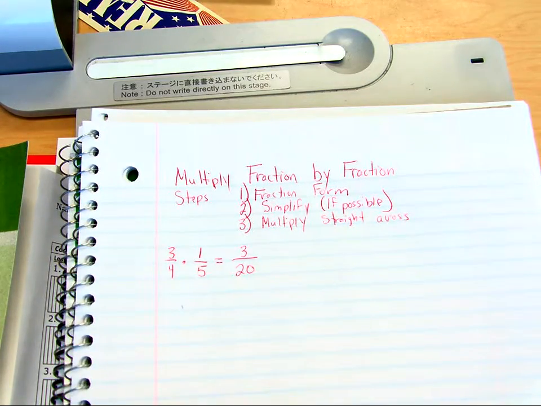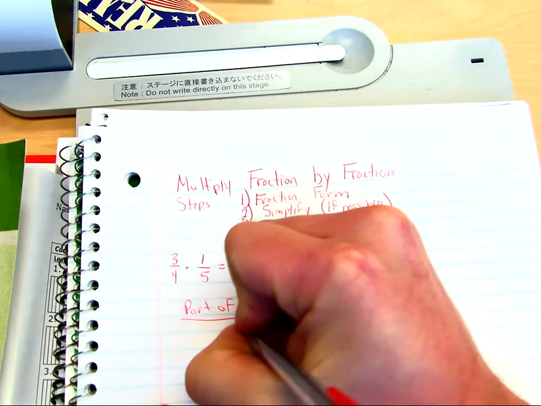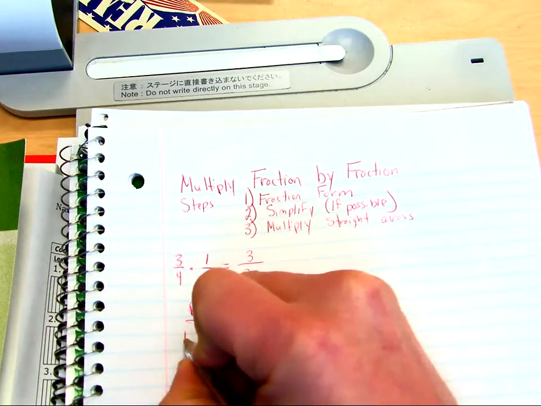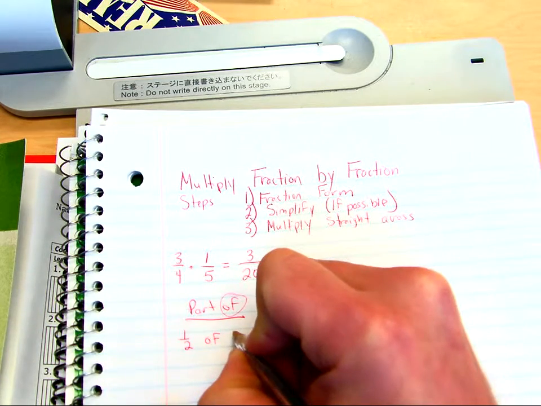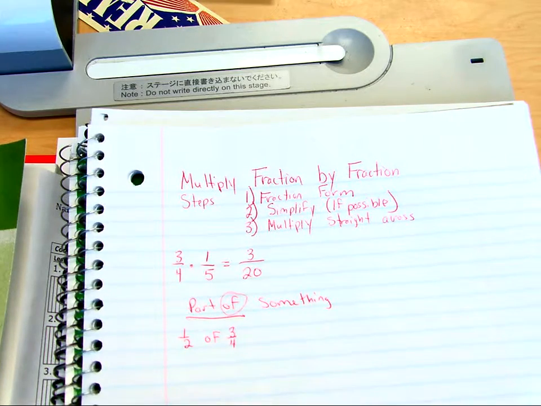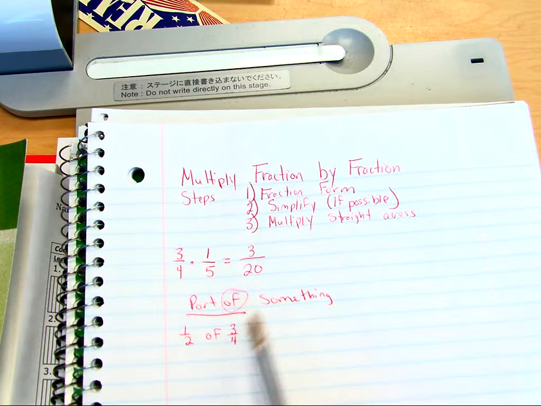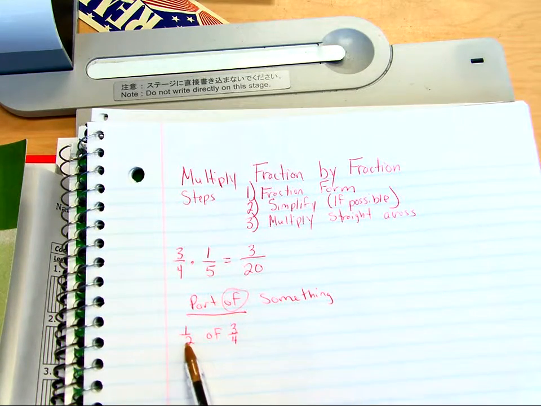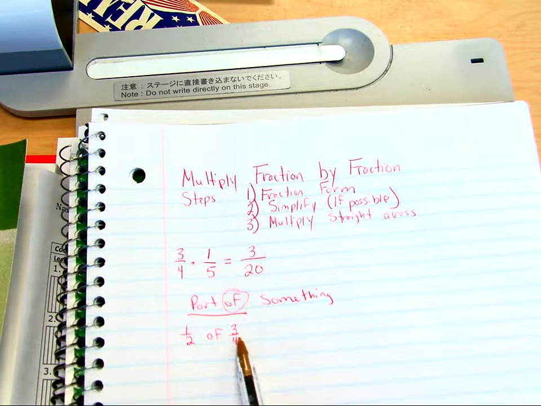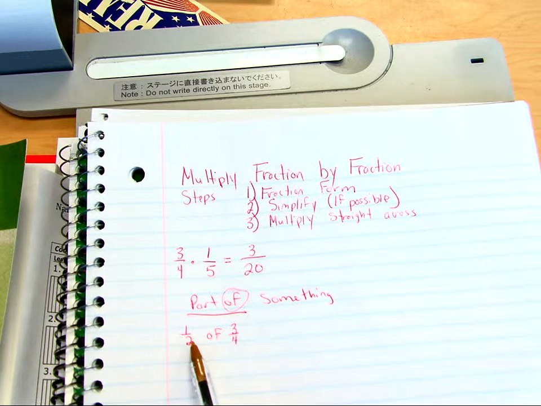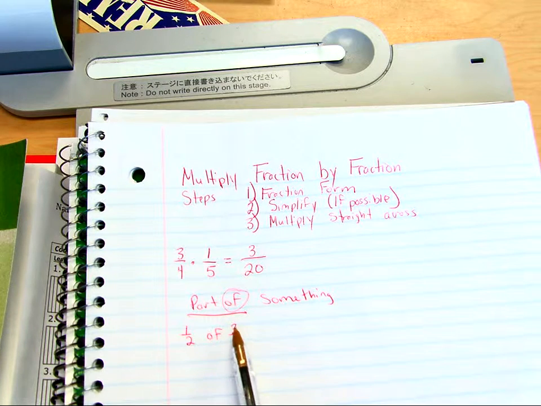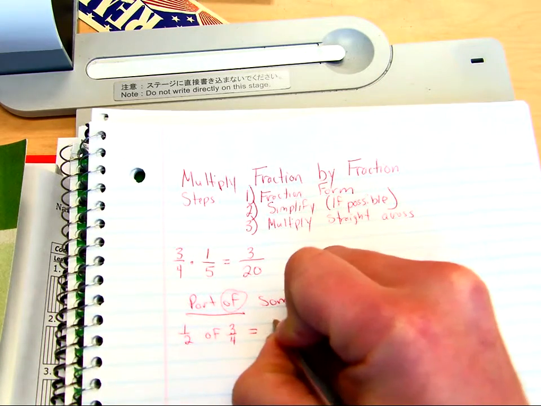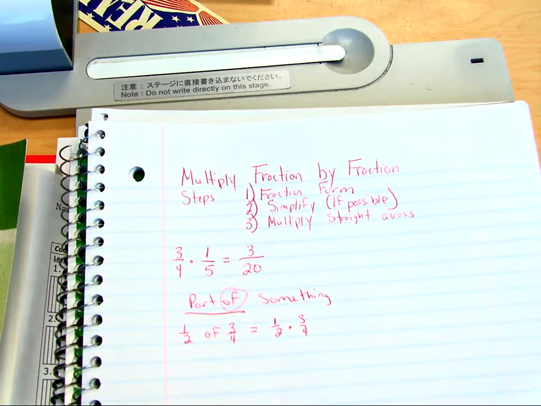Another way you might see it is, I call it a part of something problem. Okay, so that word of tells us multiplication. Alright, if I was looking for half of, I don't know, let's just say 3/4. I'm looking for a part, which half would be a part of something else. It could be a whole number, it could be a mixed number, but that word of tells us to multiply. This would be like saying, I want to eat half of 3/4 of a pizza, right? Or half of 3/4 of a pie or a cake, or whatever the case may be. So that would be 1/2 times 3/4.